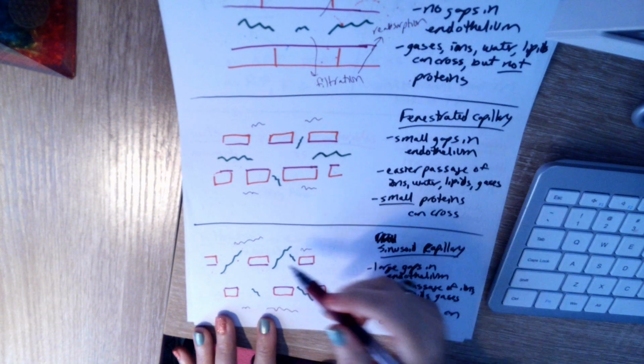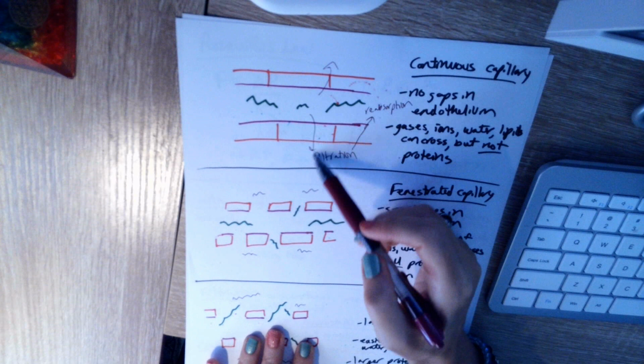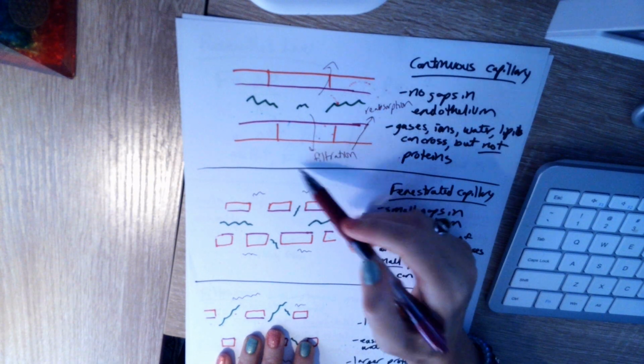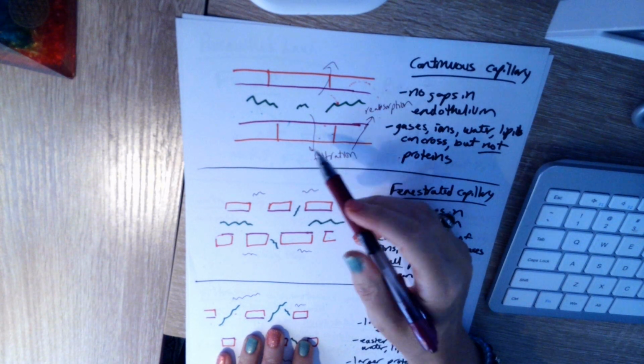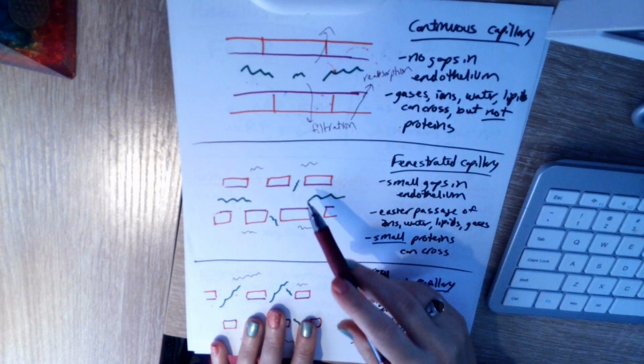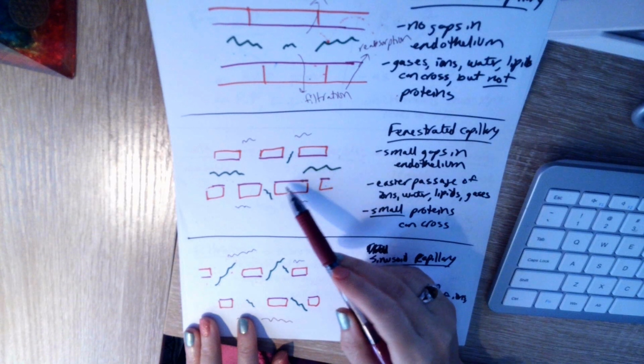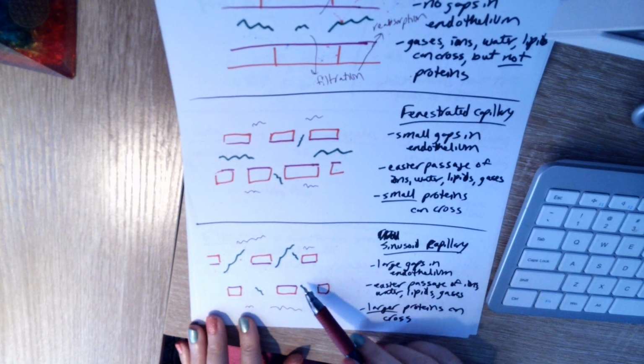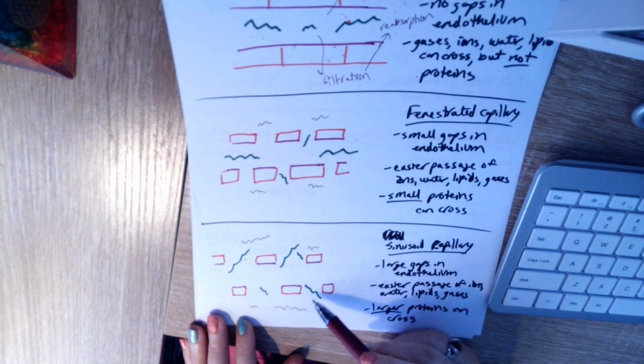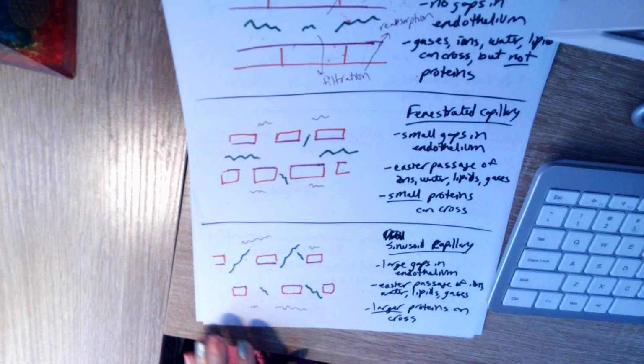So with a continuous capillary, we can filter just water, ions, gases, lipids, no proteins. Fenestrated capillary, we can filter all of those things plus small proteins, and then with a sinusoid capillary we can filter everything, including the large proteins.